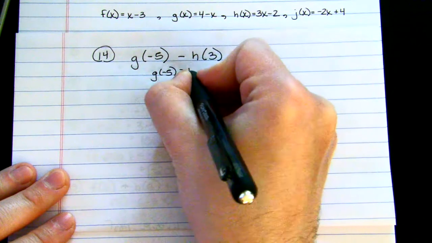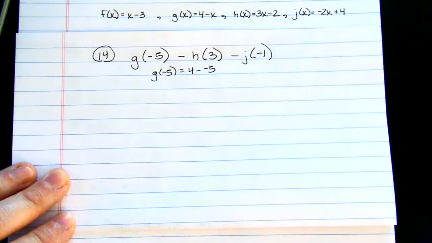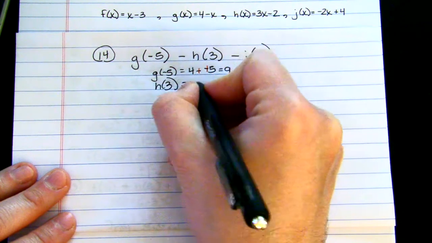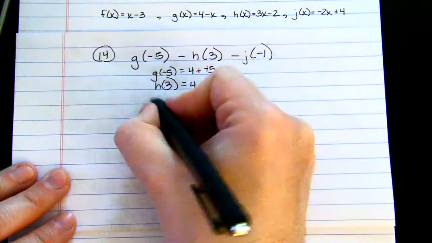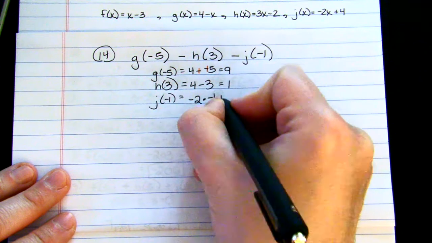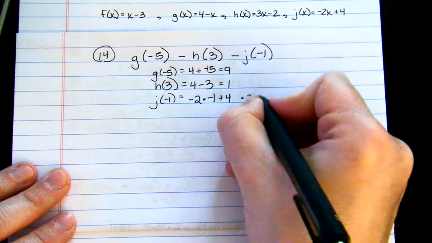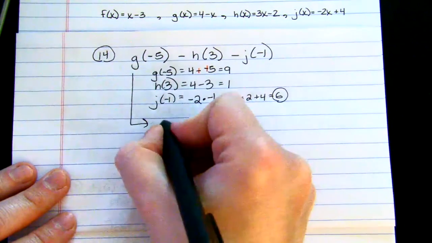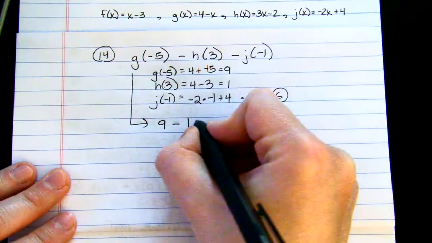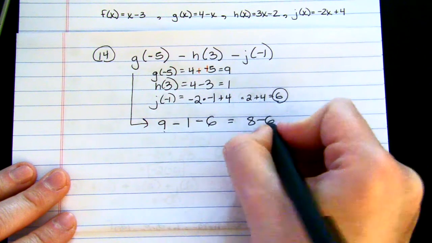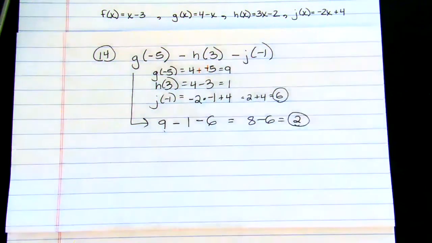g of negative 5 is 4 minus negative 5. Change, change. It's 9. h of 3 is 4 minus 3. That's 1. And j of negative 1, negative 2 times negative 1 plus 4. That's 2 plus 4. That's 6. So that original problem is now 9 minus 1 minus 6. I'll go from left to right. 9 minus 1 is 8. 8 minus 6 is giving me 2 for our final answer.